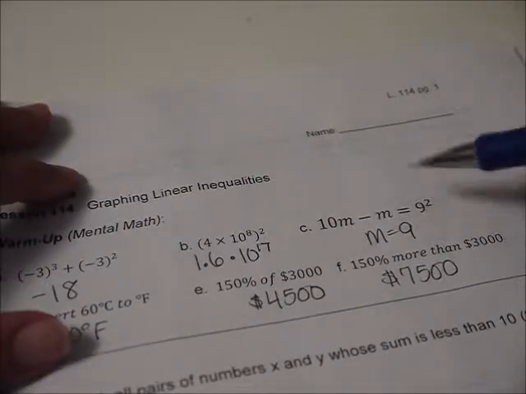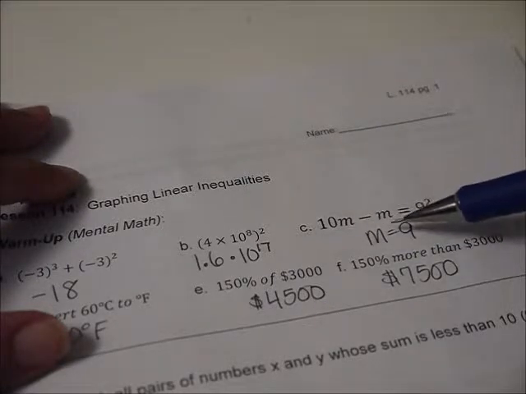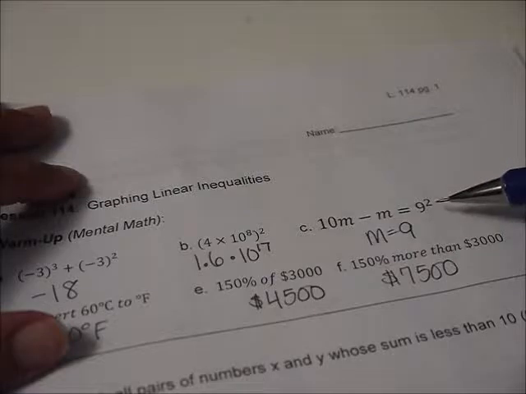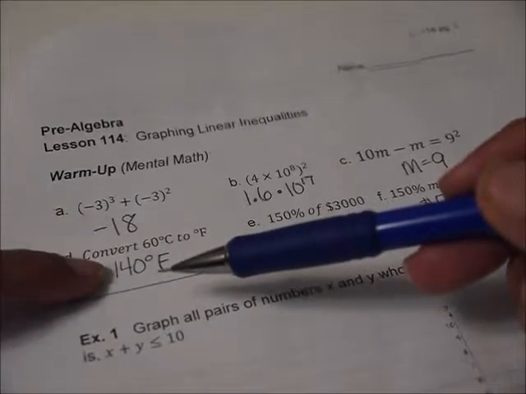Okay, this one, what you do is you kind of go, okay, this is 81 over here, and this is 9m, so 9 times something equals 81. That would be 9. Okay, converting: divide by 5, multiply by 9, and add 32. And there we go.